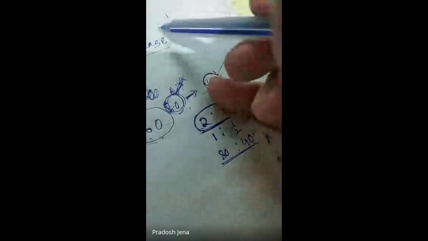If we reverse it, I said 2 units of rubber will give 1 unit of textile. So 1 unit of rubber will give 1/2 of textile.